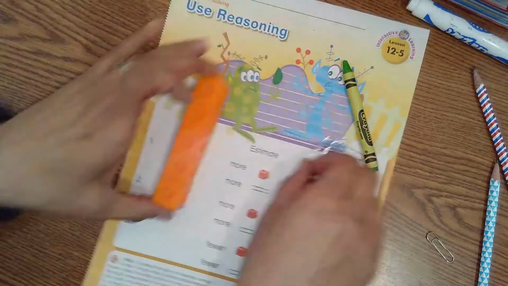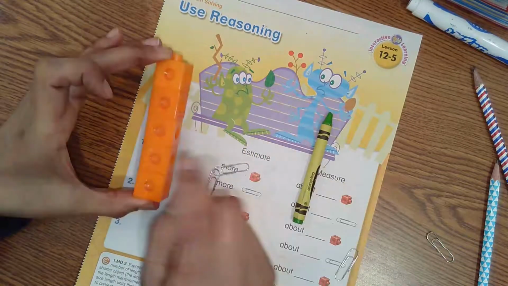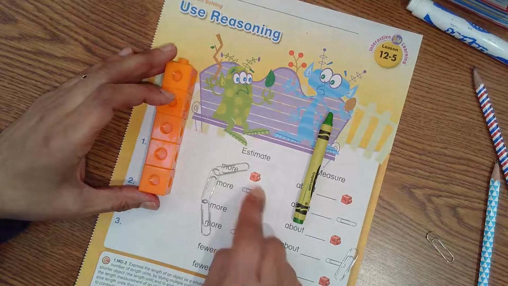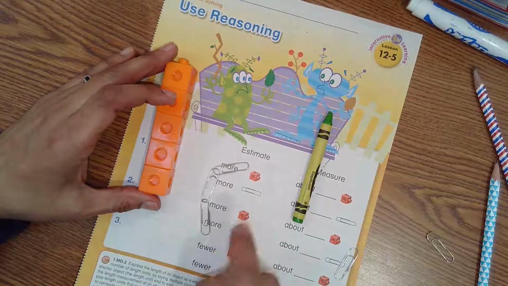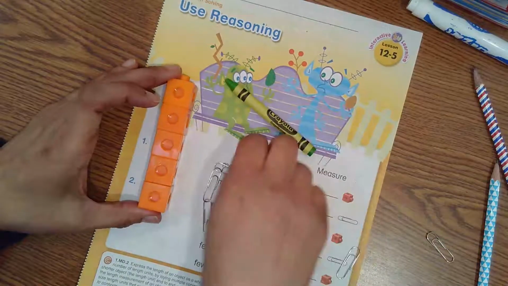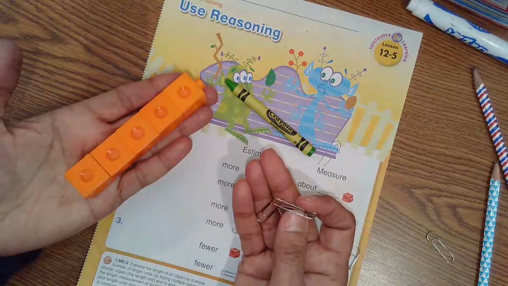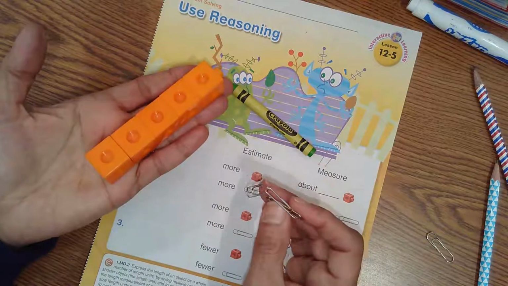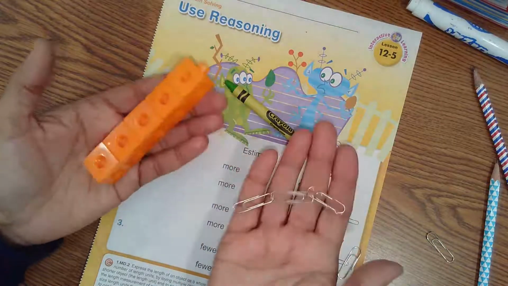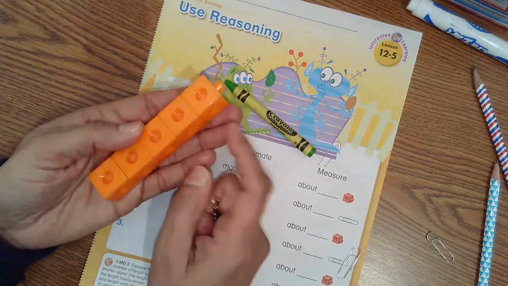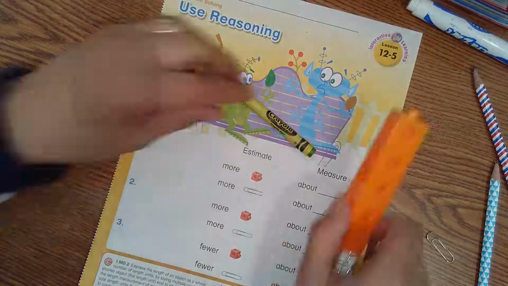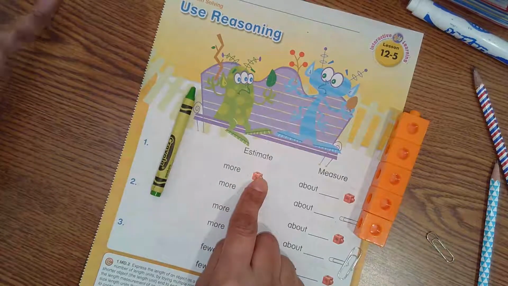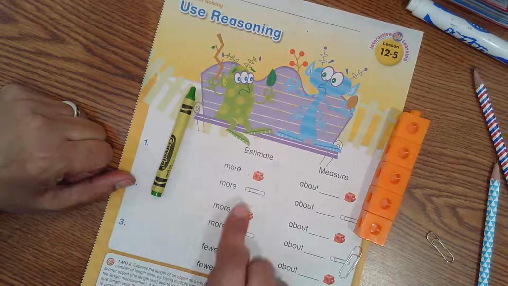But I did this because I want you to see that the cube, as you see here, is smaller than the paper clip. So if I measure the same item using 2 different items to measure, the paper clip and the connecting cube, it will be different. It's not going to be the same because the paper clip is longer and bigger than the connecting cube. So what you're going to do, you're going to choose your item first, and then you're going to estimate how many connecting cubes, how many paper clips.